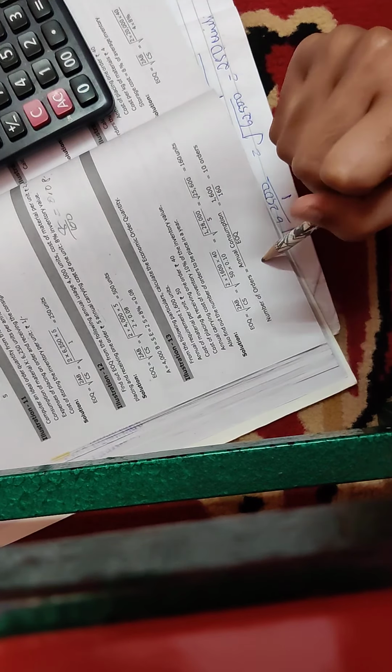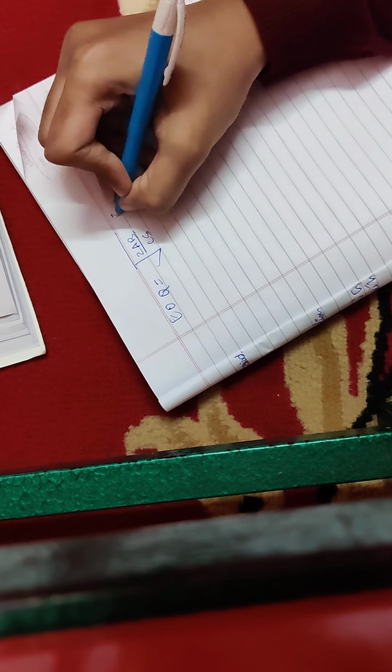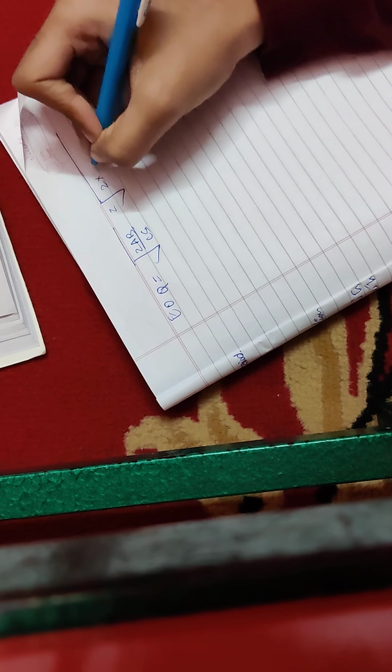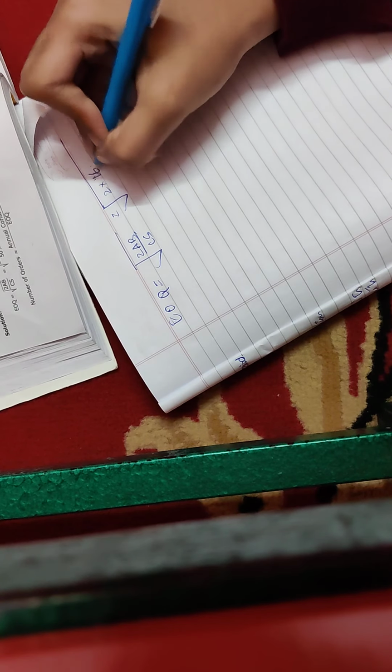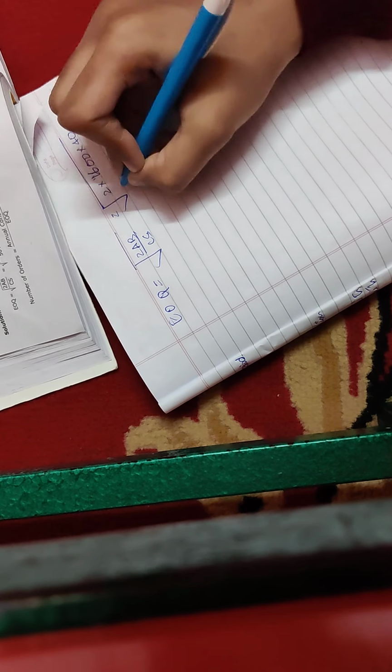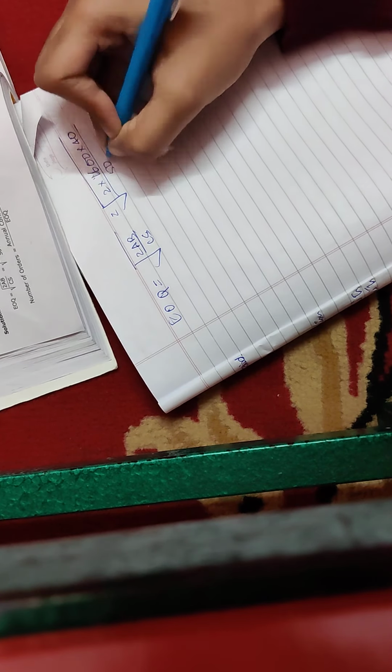To begin with, use the particular formula and solve it as usual. EOQ is equal to root of 2AB divided by CS: root of 2 into the units given, 1600, into 40, divided by 50 into 0.1.